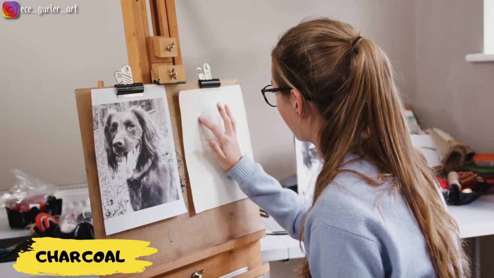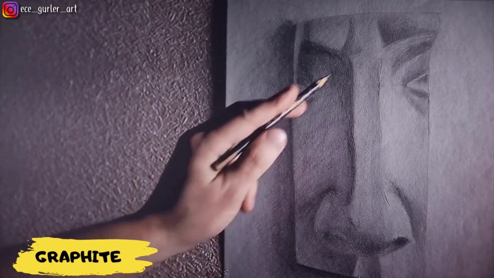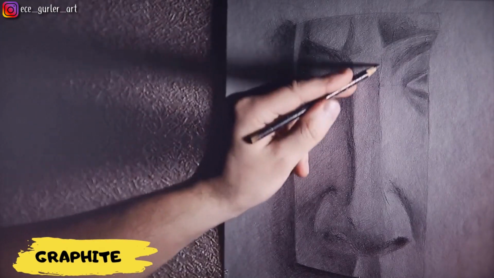Graphite and charcoal, they are two very different mediums. What are the differences between these two pencil types and which one is the best for you? I drew the same portrait with graphite pencil and with charcoal.